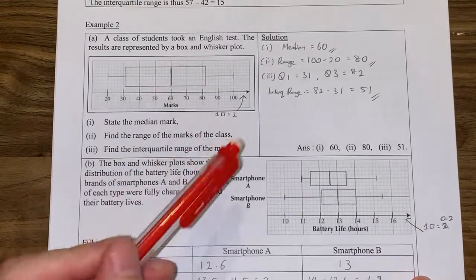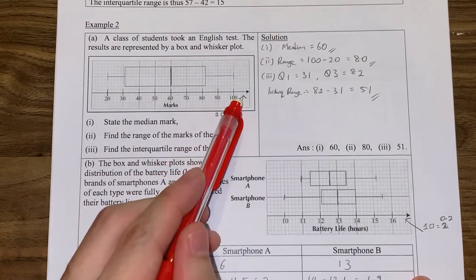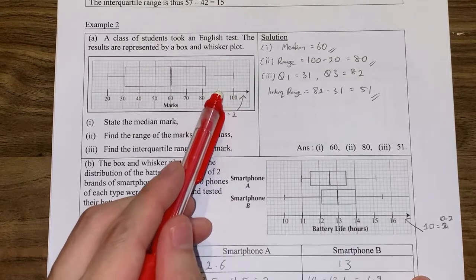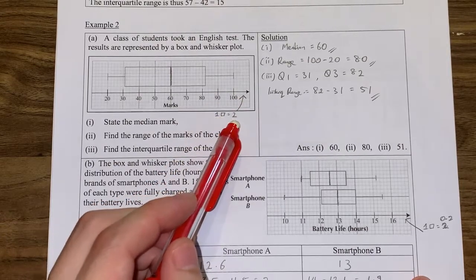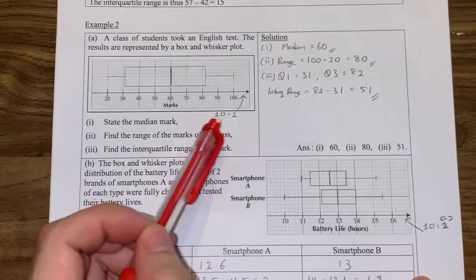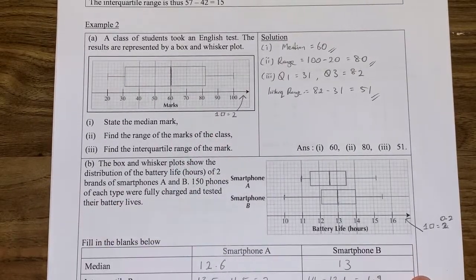How I do this is that from 90 to 100, there are 5 boxes here, right? Which means by common sense, one little box represents 2. And I'm going to write this down so that if I need to refer, I don't need to think so hard. I just look at it: one box, how many? So from there, it's quite easy.